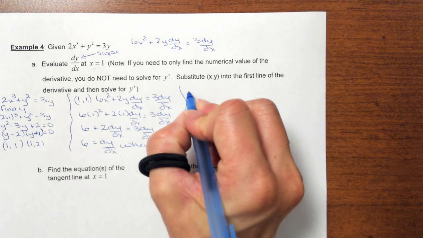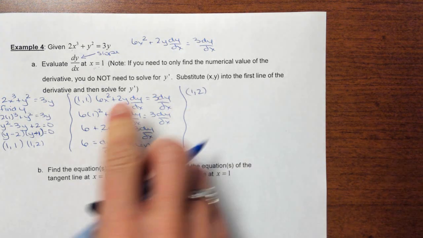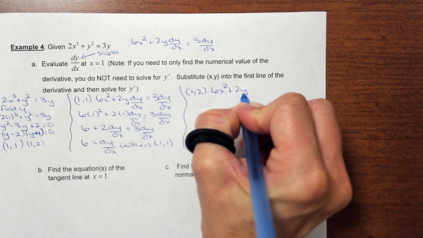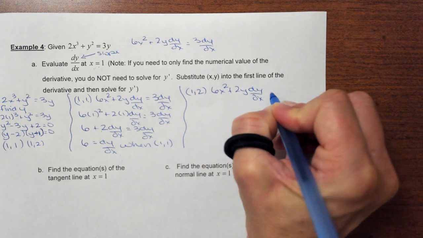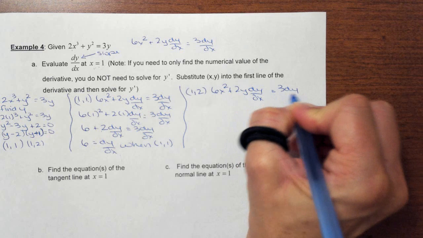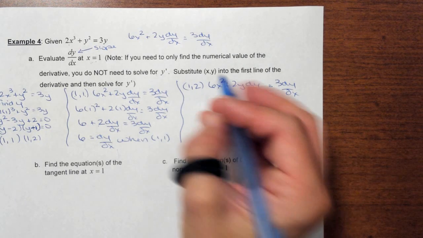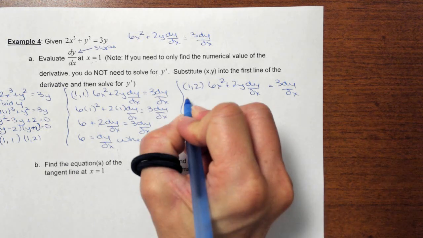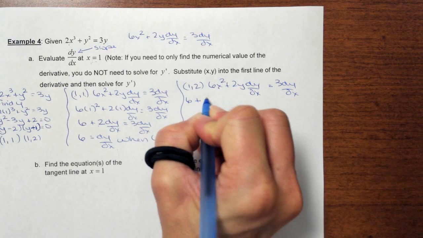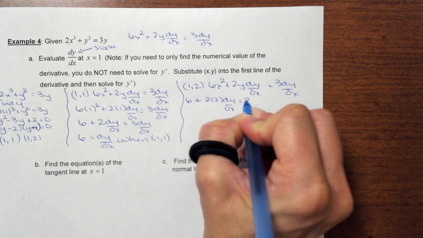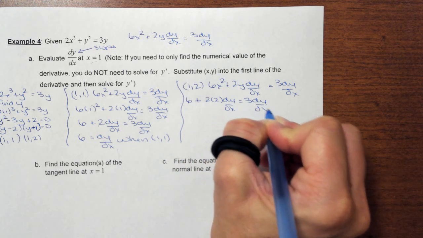Okay, so I'm going to go over here, point (1, 2). Using this right here, I will plug in. So we have 6x squared plus 2y dy/dx is equal to 3 dy/dx. So in this case, we're plugging in the point (1, 2). So 1 squared is 1, so this is 6 plus 2 times 2 dy/dx is equal to 3 dy/dx.